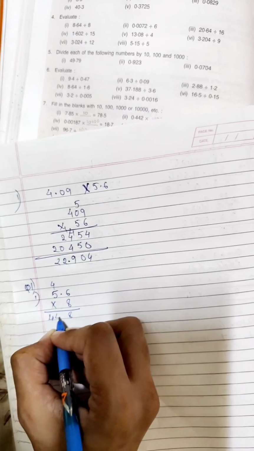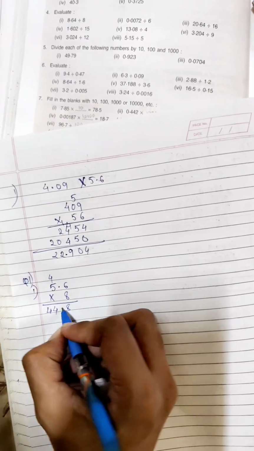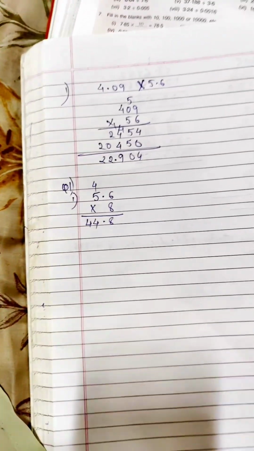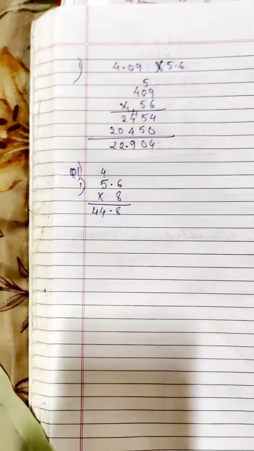Now only one number is there in the decimal place, so we'll put the point before one number.